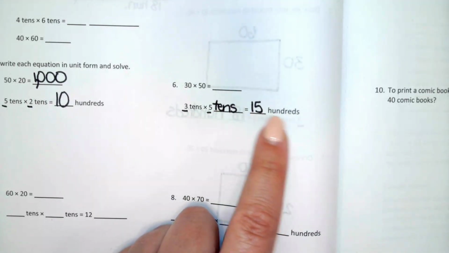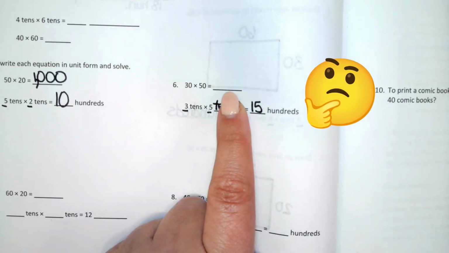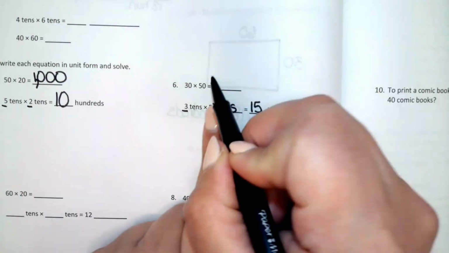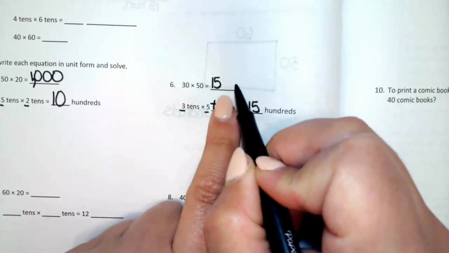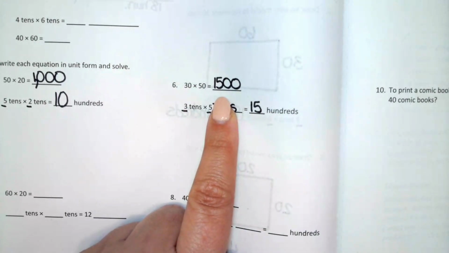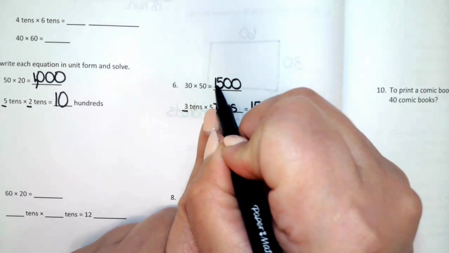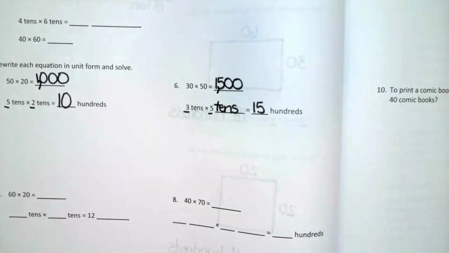Now we need to write 1500s in standard form. What does 1500s look like? Write it up here. Start with 15, and hundreds needs 2 zeros. Looks like this. What's another name for 1500s? Put your comma in. It's 1,500. You could try number 7 and 8 on your own. Let's look at word problem number 9 together.